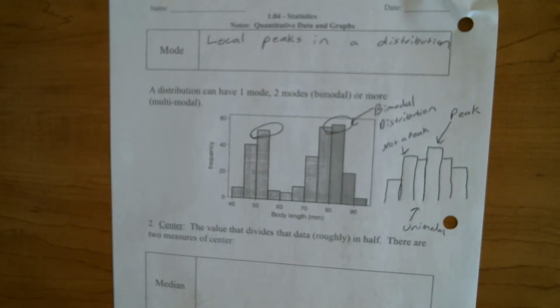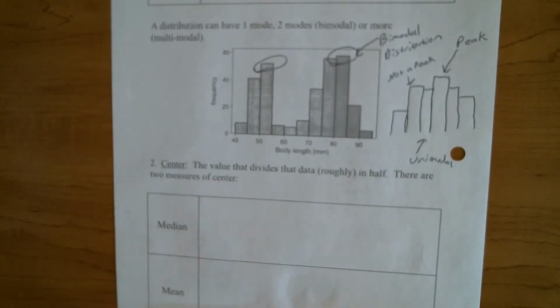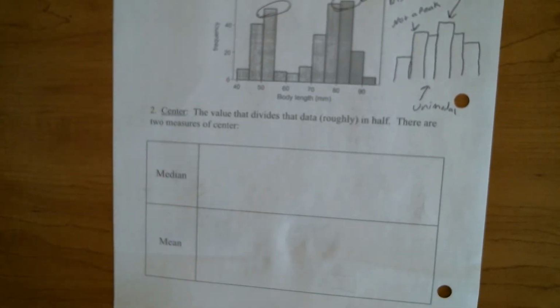You need to be able to differentiate between symmetric, left skewed, and right skewed. You need to be able to differentiate between unimodal, bimodal, and multimodal. Next, the center: the value that divides the data roughly in half. There are two primary measures we use when we're talking about center.